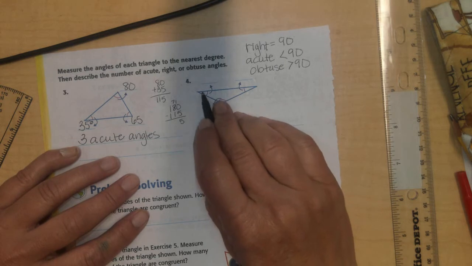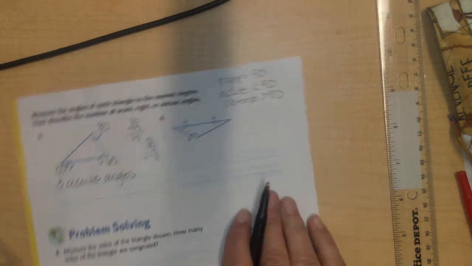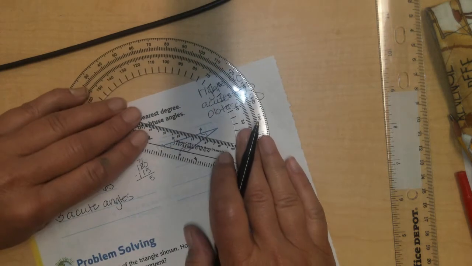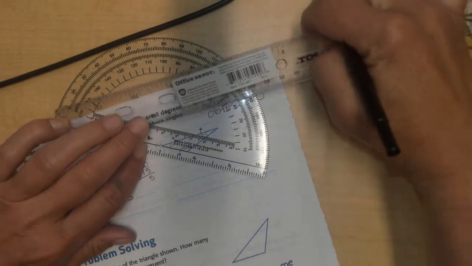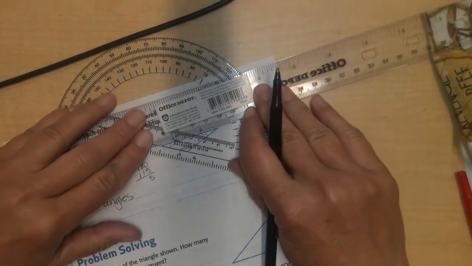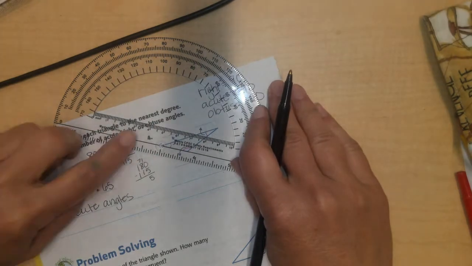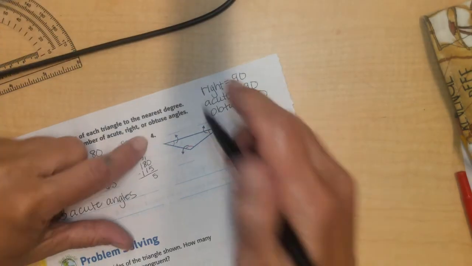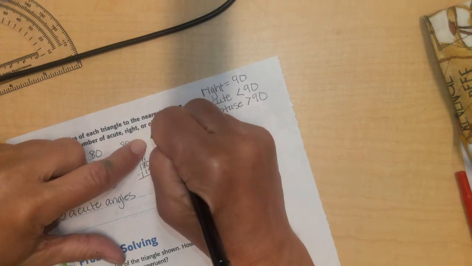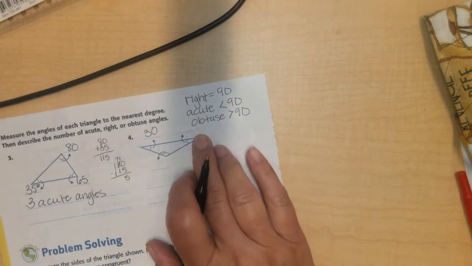So over here, right, I can already tell acute, acute, obtuse. So I'm going to come here to this cute little angle. I'm going to put it right here and line it up. And it looks like I have 30, right? I'm measuring this angle right here, this one. And now I'm going to measure this one over here.